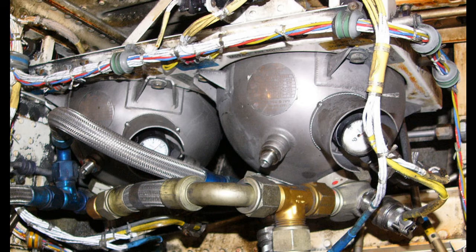Here we can see an HRD bottle assembly in a 737. There you can see our pressure gauges, as well as all our plumbing to connect the agent bottles to their nozzles in various locations in the aircraft.